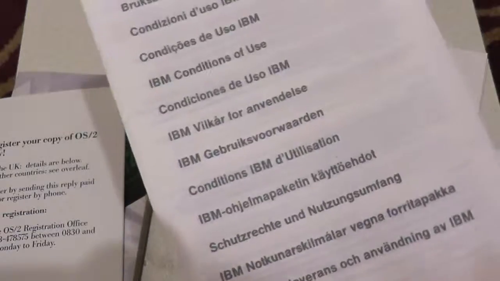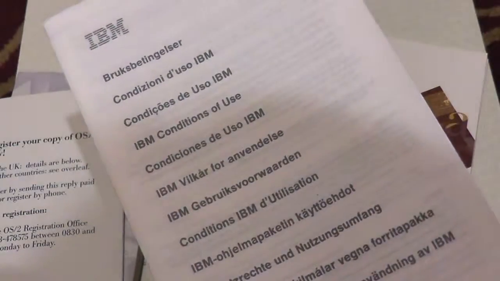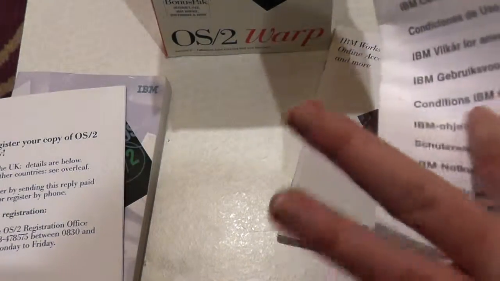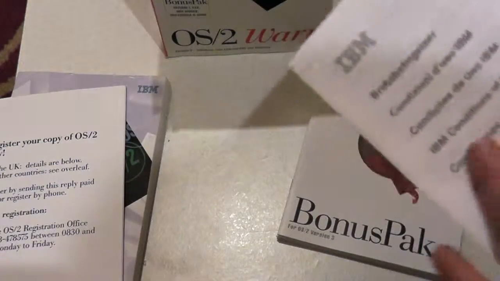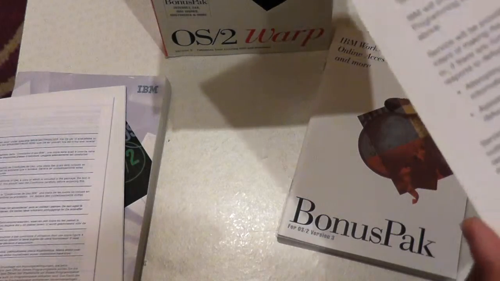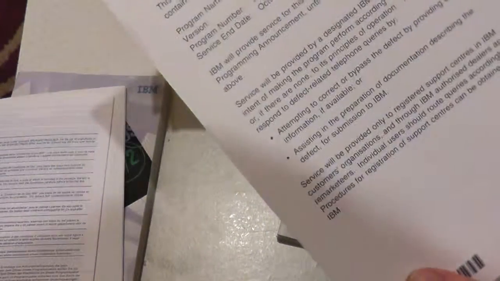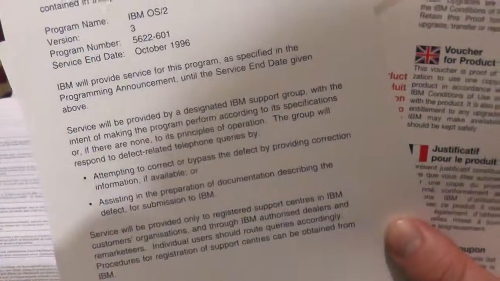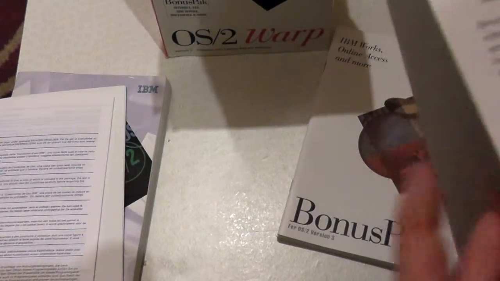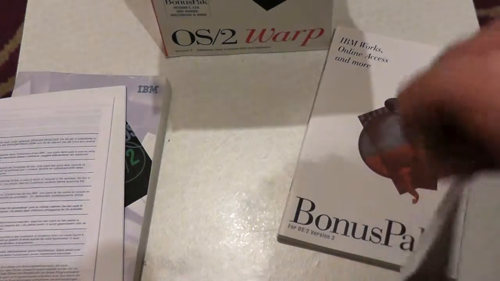We've got the IBM conditions of use, which is in all sorts of languages, and English isn't the first one, which is interesting. Don't think there's going to be much of interest in here. It's just going to be like rules and regulations. Don't pirate OS/2. Don't copy that floppy. What's this? Oh, well, I can't get it serviced anymore. Not that I'd need it servicing. Oh well. Again, it's in really good nick. It's just the outer box that's a bit knackered.